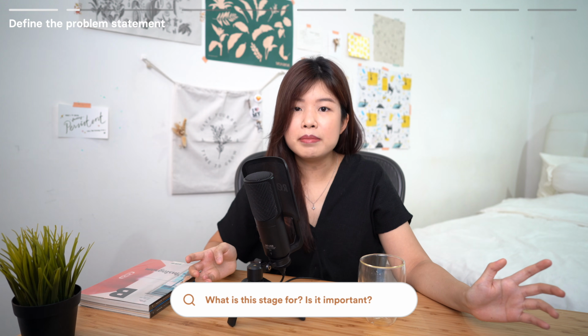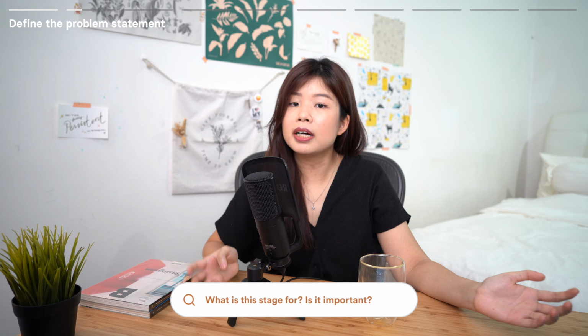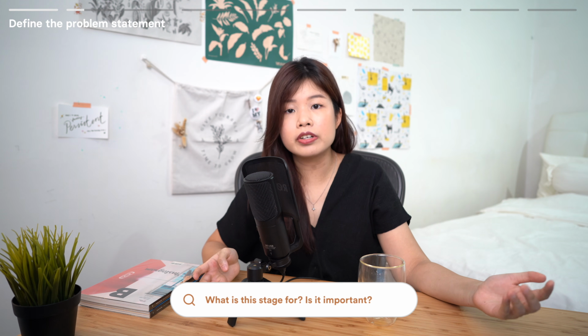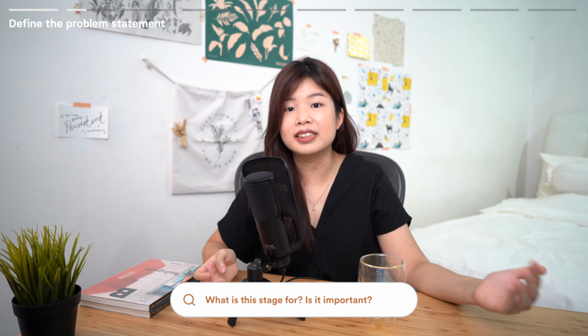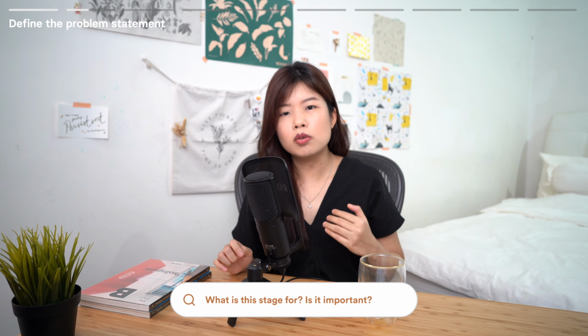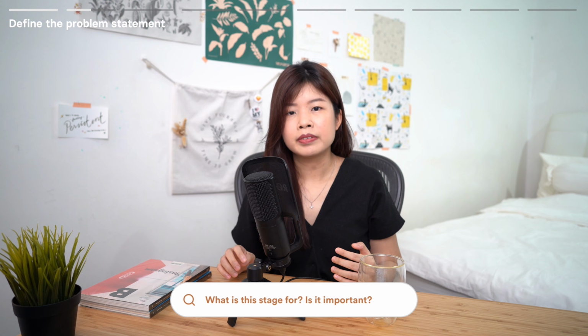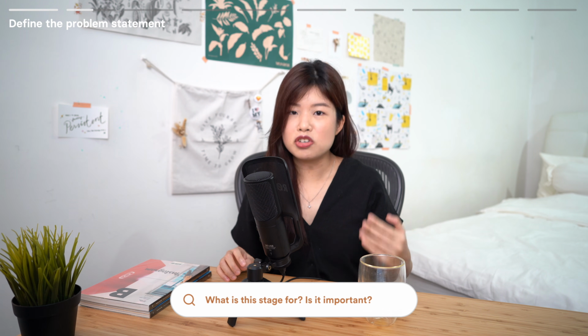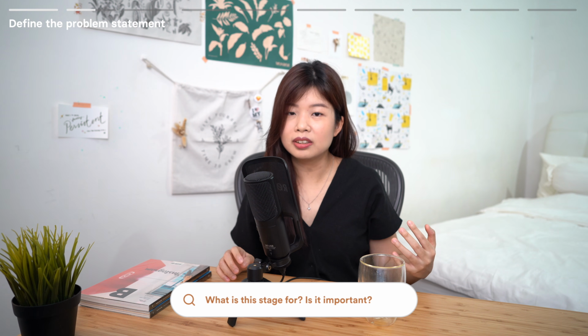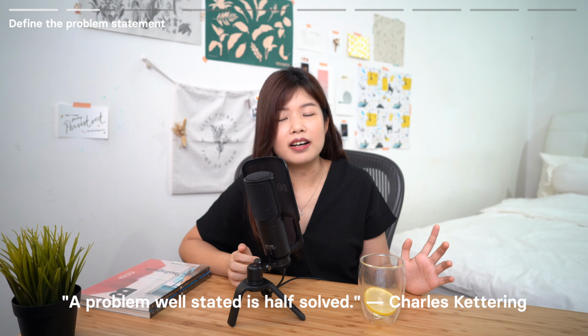By stakeholders, I mean people like the business team, the marketing team, the product team, your product managers, product owners, and also the designer. And when a team works together to define a problem statement, it is more likely that we stay on track and not lose sight of the goal. As Charles Kettering once said, a problem well stated is half solved.